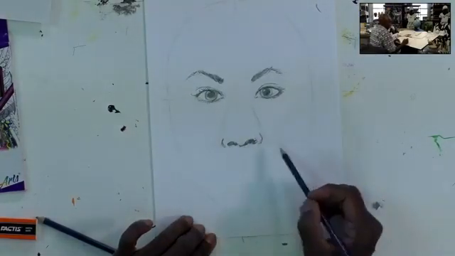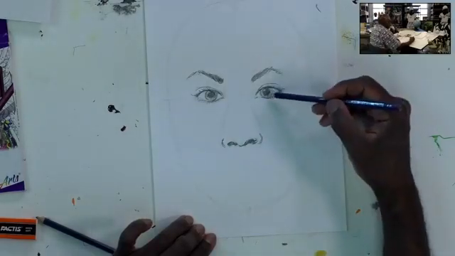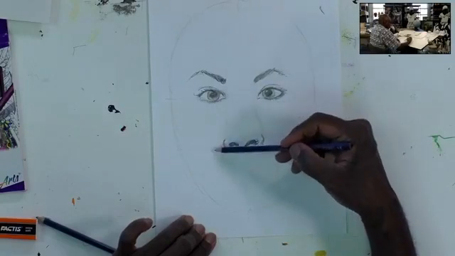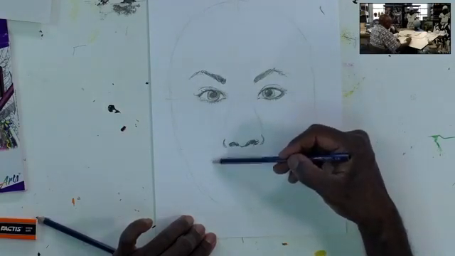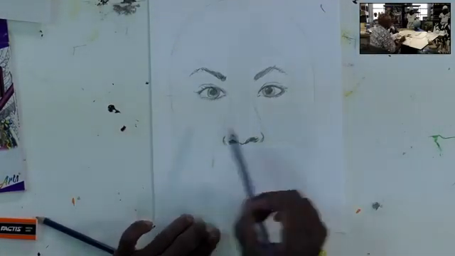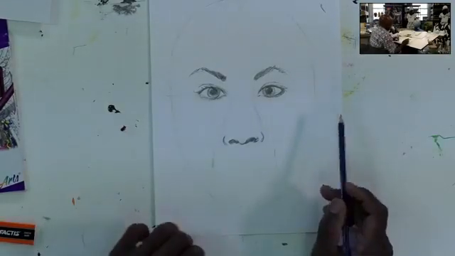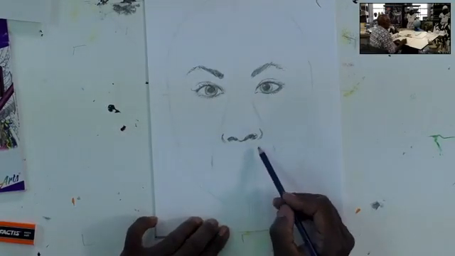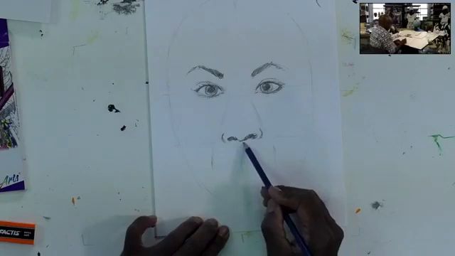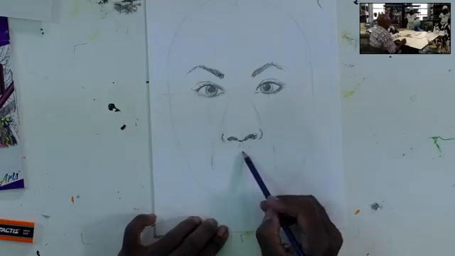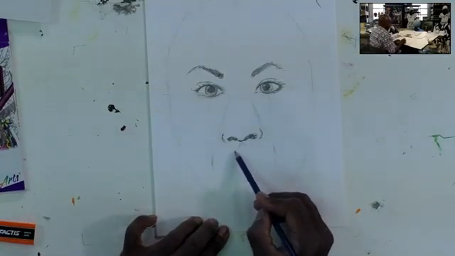Now we're going to draw the mouth. I'm drawing a line straight down from the middle of the eyeball to know where the corner of the mouth ends. Now everybody's face looks slightly different, but we use these same measurements to draw their face. There's like a little triangle underneath the nose here, and that's where you can figure out where the top of the lip goes.